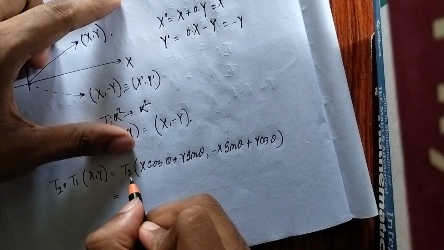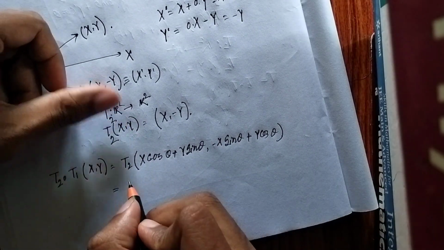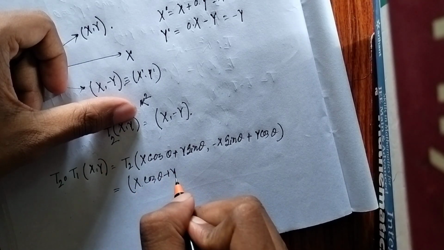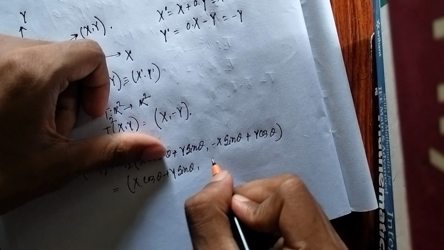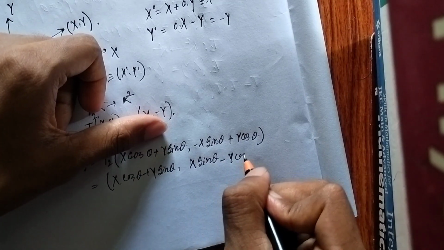After applying t1 first, then applying t2, the first term x cos theta plus y sin theta will remain the same, and just the minus sign will go, and we will end up with this.